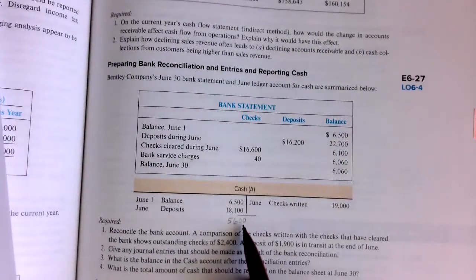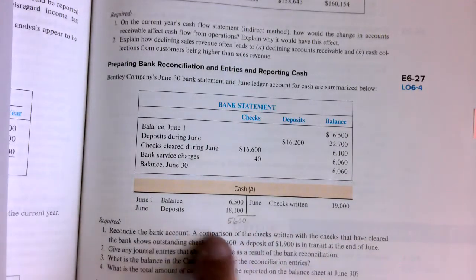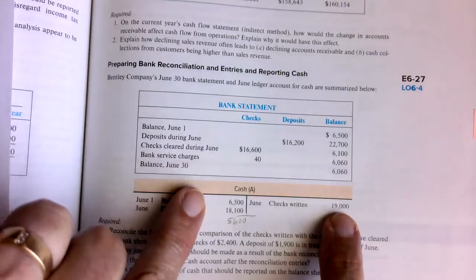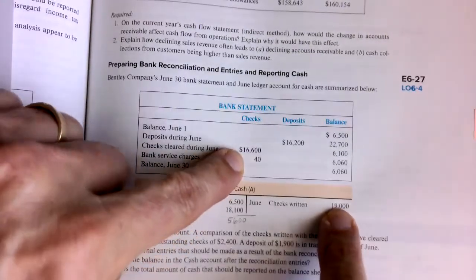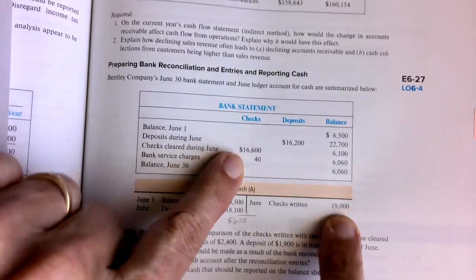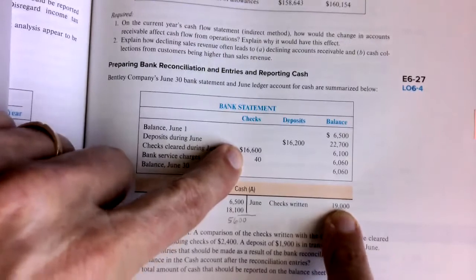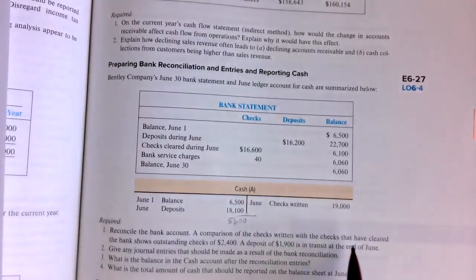So that's pretty straightforward. Now, most of these problems, they'll just tell you how many checks were outstanding. But I will make a note here. Compare checks written to checks cleared. 19,000 is what we wrote, and that's on our books. They say only 16,600 cleared. So that is a difference of 2,400. And that's what they show us. A comparison of the checks written with the checks that have cleared the bank show outstanding checks of 2,400.